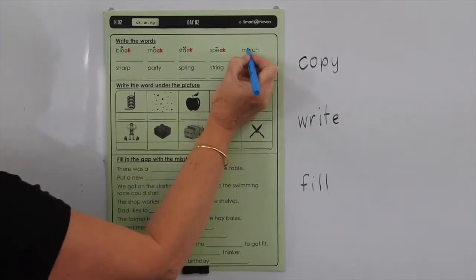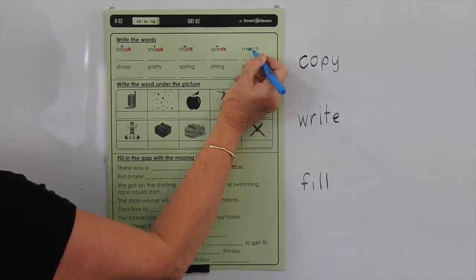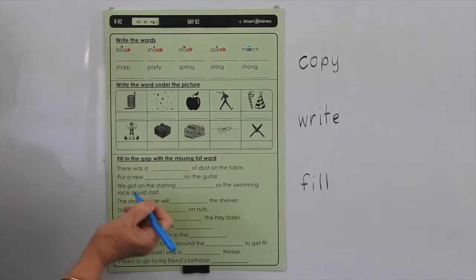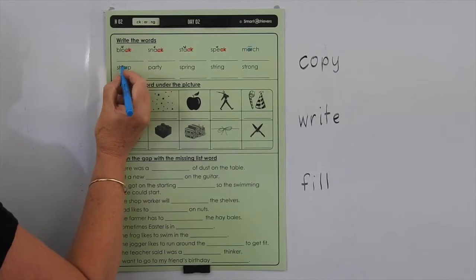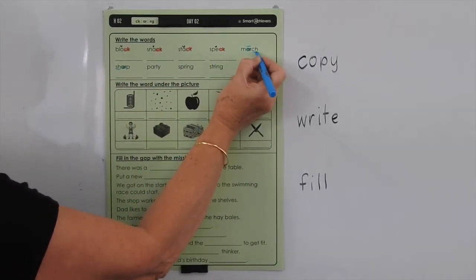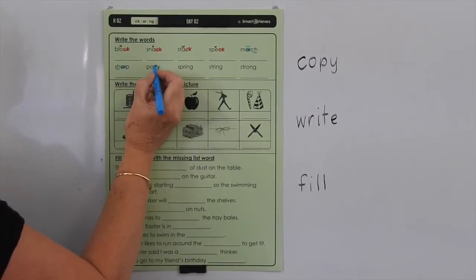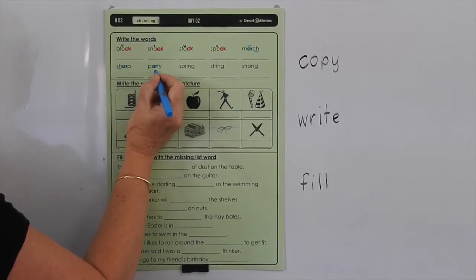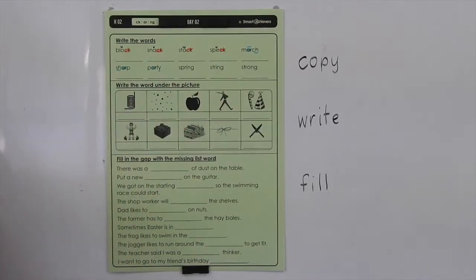So I've got march, and don't forget CH, we use CH at the end of a word where we have a long vowel sound, and that is a long vowel sound. Sharp. Don't forget the SH here is making the sh sound. We have the CH there for the ch sound. SH says sh. We've got party. And don't forget, at the end of a word, we commonly use a Y for the E sound, not EY. Most of the time we use just a Y.